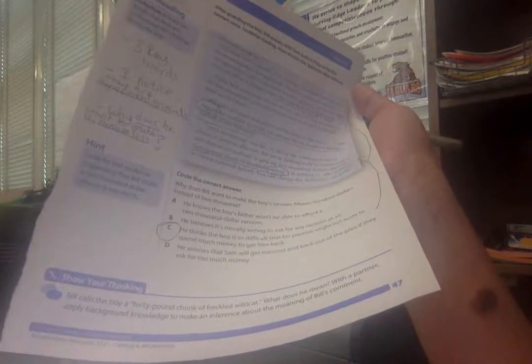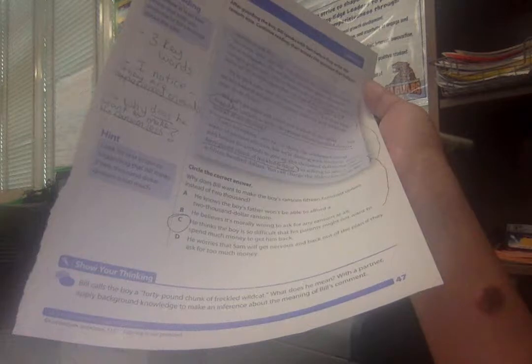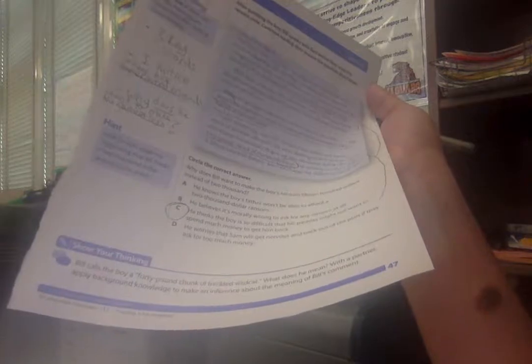I'm not going to write it down, but I'll go ahead and kind of talk you through it. 40 pounds, so we assume he's referring to the weight of the boy. Freckled wildcat. So imagine trying to kidnap like a jaguar or a cheetah or a tiger. This is how intense this man feels about why he doesn't want to kidnap, how hard it is to keep this boy caged and kidnapped. So clearly this kidnapping, this ransom that they put together was a lot more difficult than they anticipated. Okay? Again, feel free to pause the video so that you can go ahead and write your answer from the bottom part.